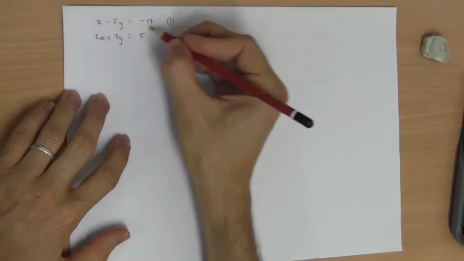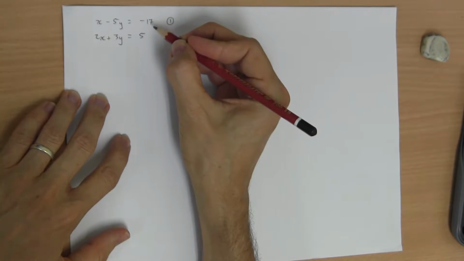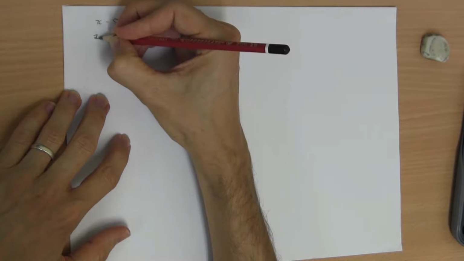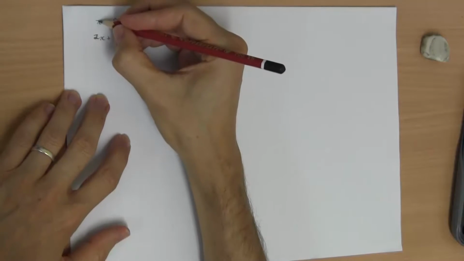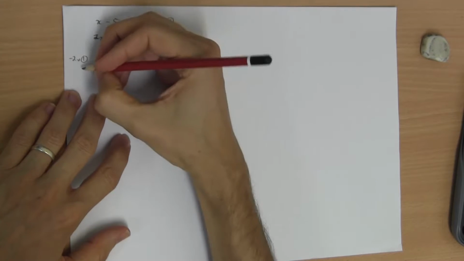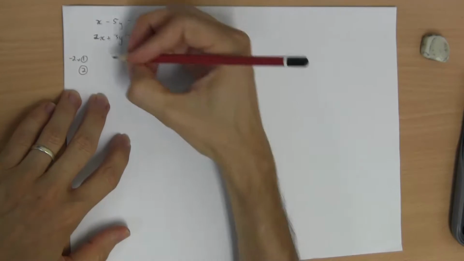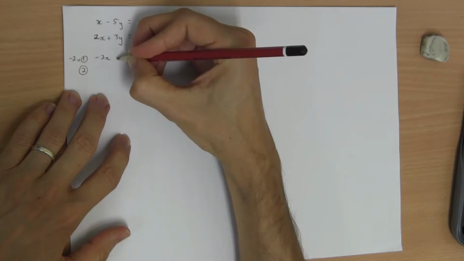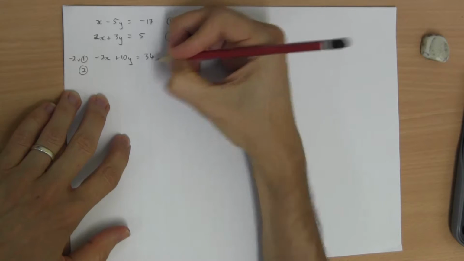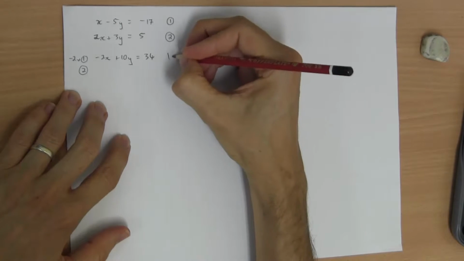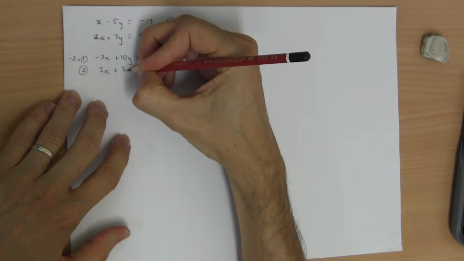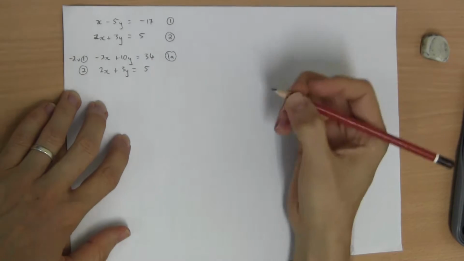So multiply this equation by 2, but I also want to change the sign, because then I can avoid subtracting negatives. So let me multiply this first equation by negative 2, and just leave equation 2 as it was. Negative 2x plus 10y is positive 34. That's 1a. Equation 2 we haven't changed. 2x plus 3y is 5.